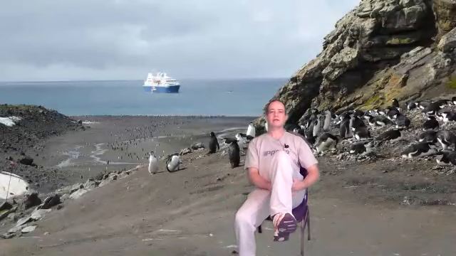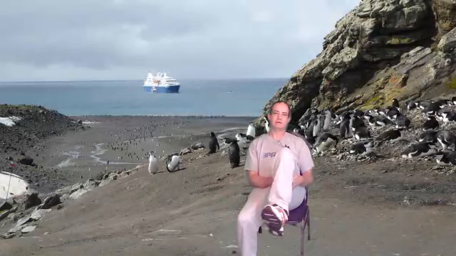Okay, rotate that ankle. Try to feel each and every little muscle there. Other direction. And then point it forward and pull it back.